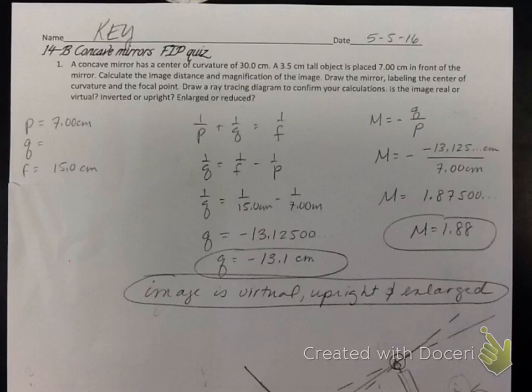So if you mind your P's and Q's, remember which is which. And your focal length on this one was 15 centimeters. So solving algebraically for Q, you get negative 13.1 centimeters. From that, what you can tell is that this is virtual. Negative Q means a virtual image because it's forming behind the mirror.